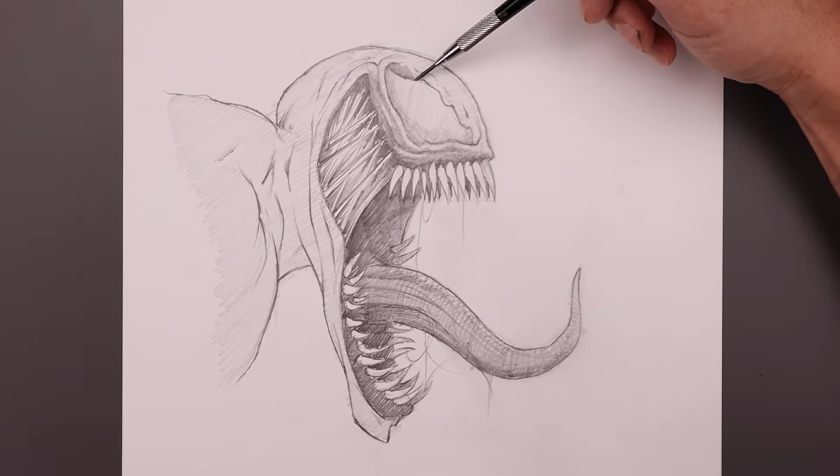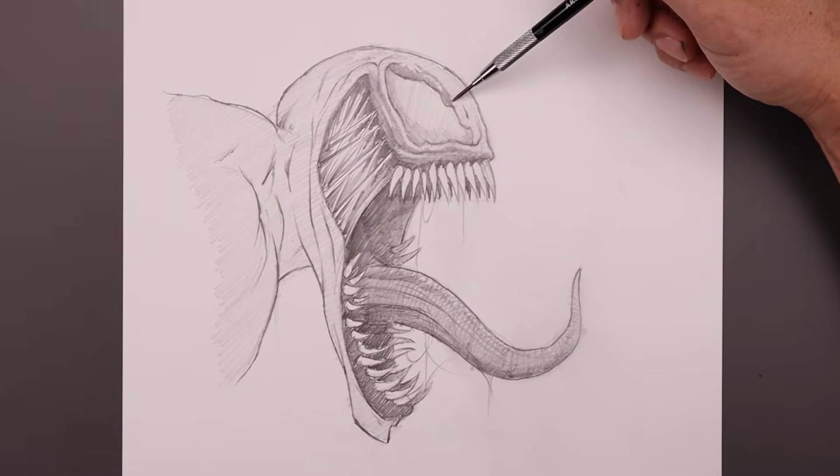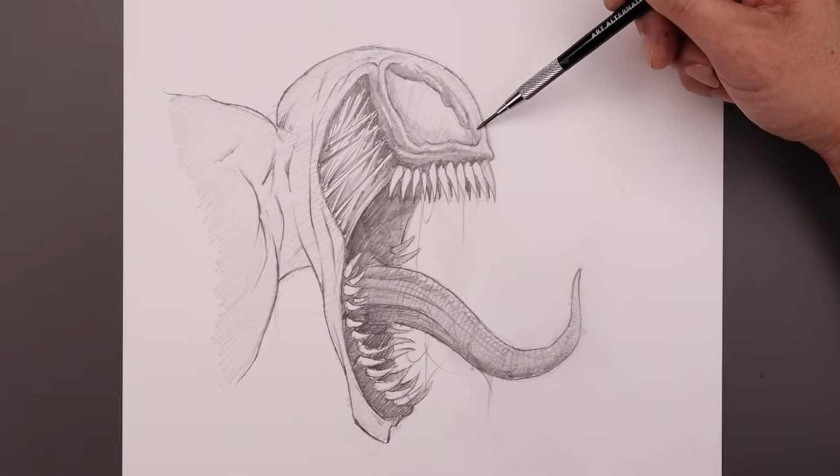I'm just going to darken up the top of the eye area around the brow to create a little bit of contrast, and then fade that up to create a bit of a highlight on the top of the head.